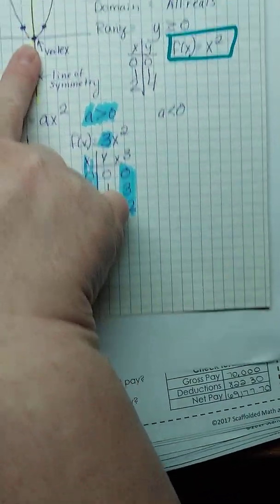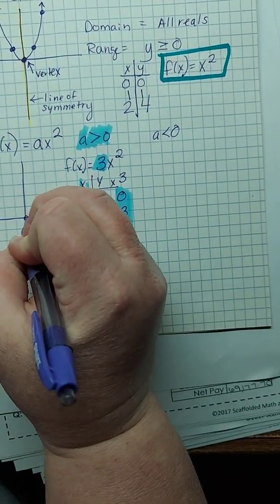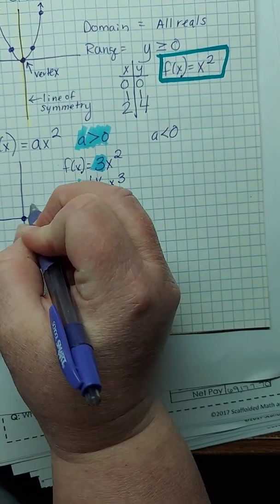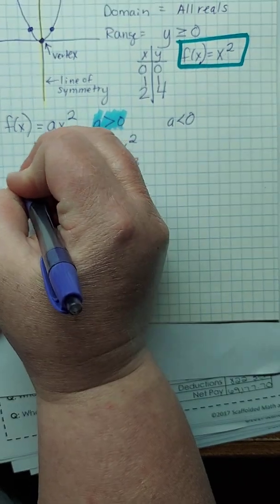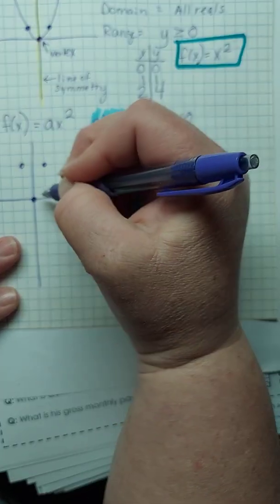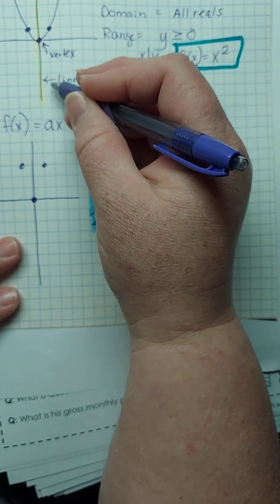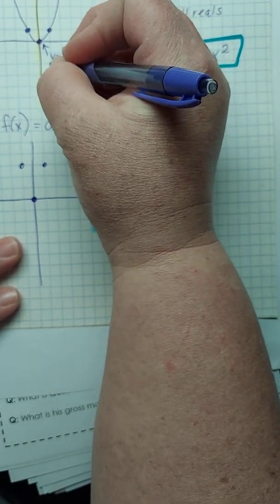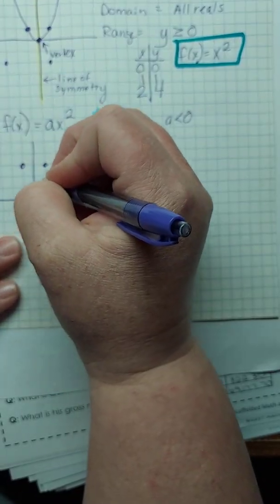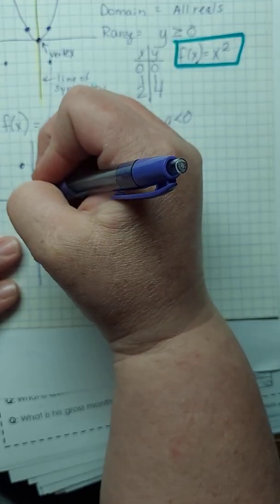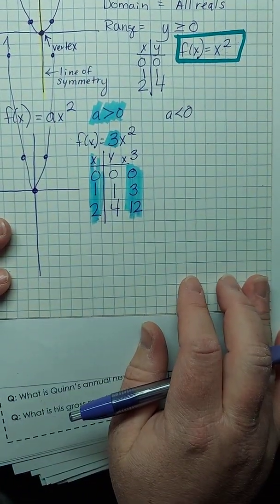So I just became a little bit steeper. I'm at 0, 0. I'm now at 1, 3. What I do to one side, I do to the other. And 2, 12. Oh my goodness. 1, 2, 3, 4, 5, 6, 7, 8, 9, 10, 11, 12. I'm all the way up here. That's ridiculous. Look at how steep that is. That's much steeper than the one above there.